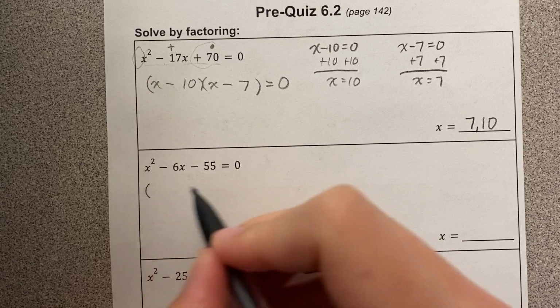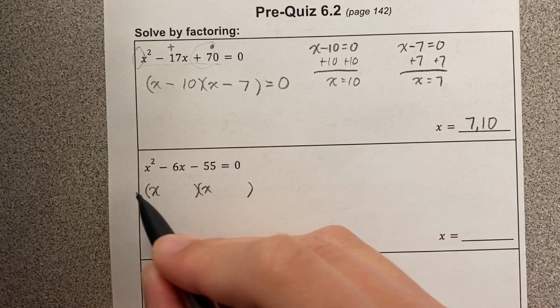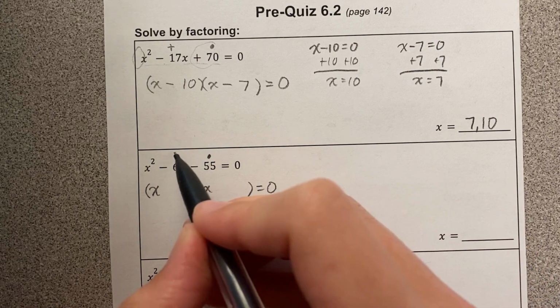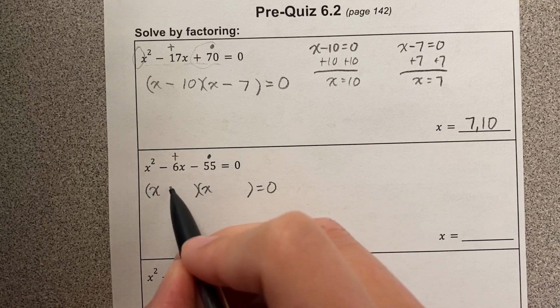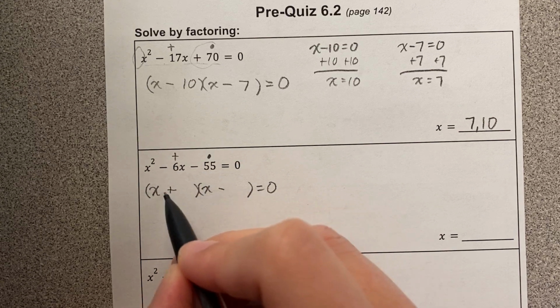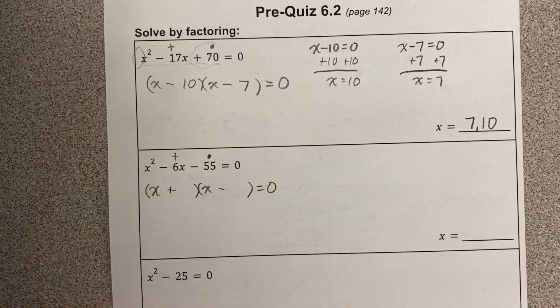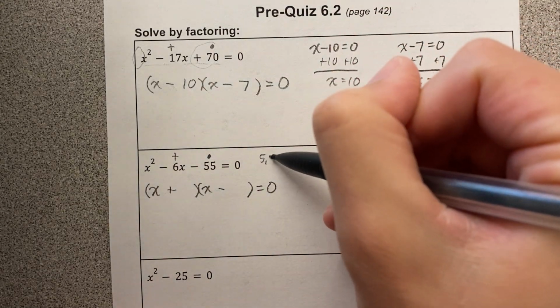Let's do the next one. Very much the same. Again, I have just x squared out in front, so it's going to be x times x. I need two numbers that multiply to negative 55, add to negative 6. Right away, I observe that since I'm multiplying to a negative, it's going to be a positive times a negative. So now I need two numbers that multiply to 55, and when I subtract them, because they're different signs, I get 6. So those numbers are 5 and 11.